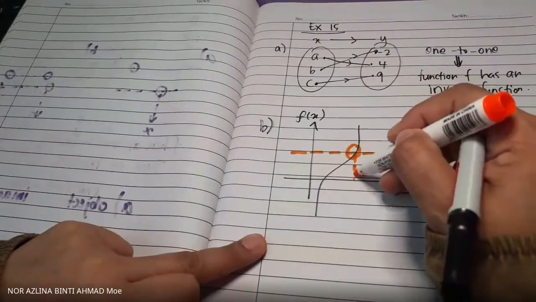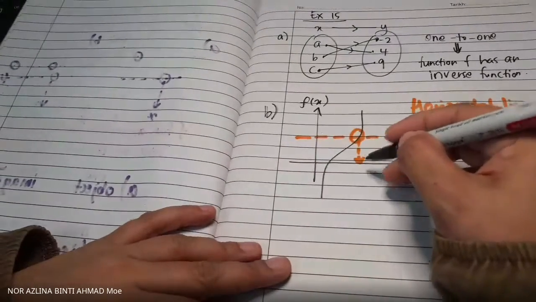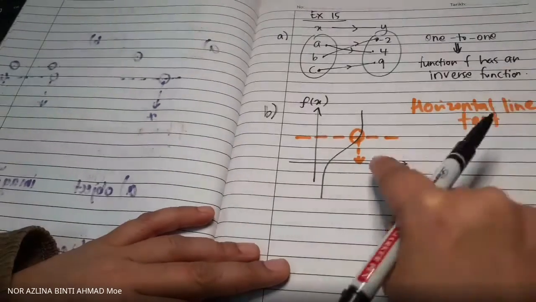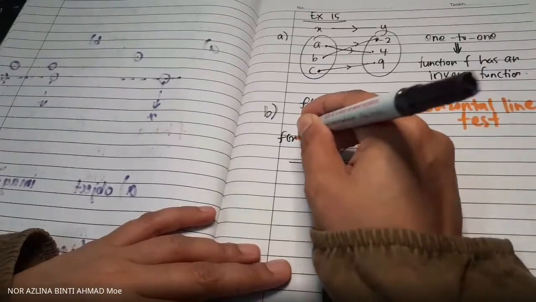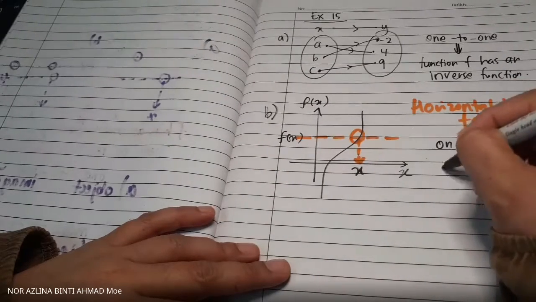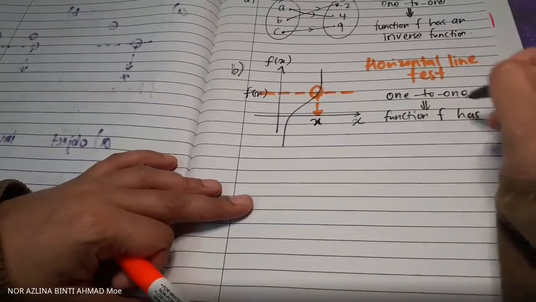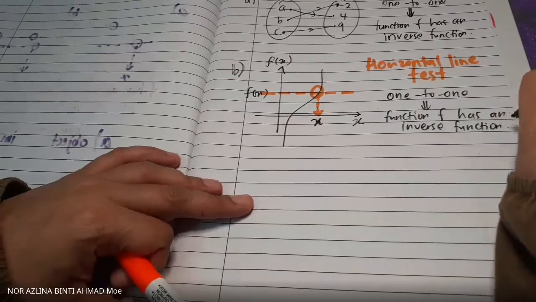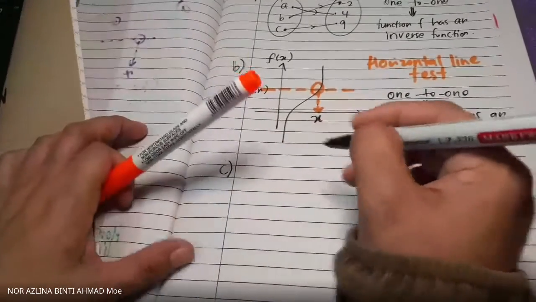Okay, go to the x-axis. Okay. So we determine the type of relation using horizontal line test. So what is the type of relation? From one object, go to one image. So the type of relation is 1 to 1. So conclusion, function f has an inverse function. Okay, next, C. Last one. Graph also.